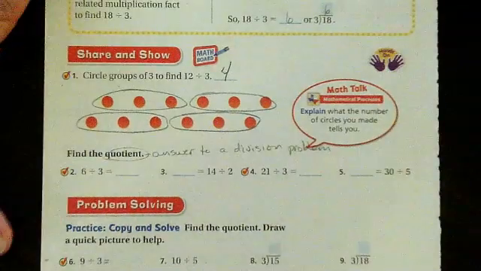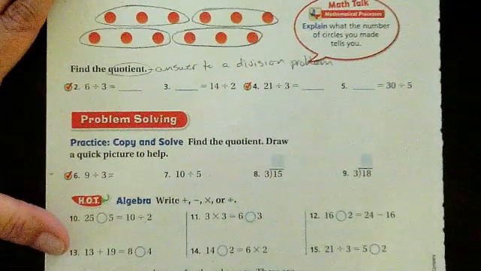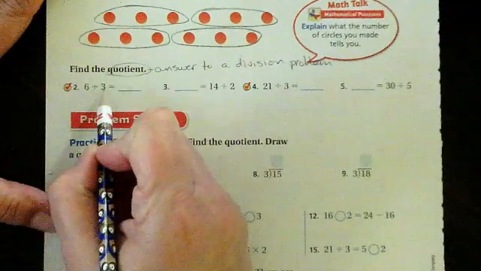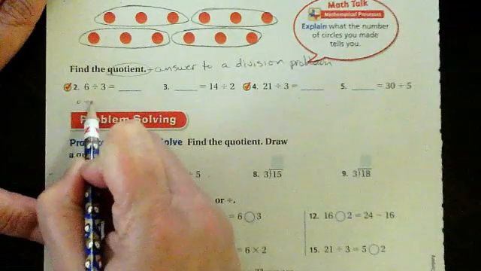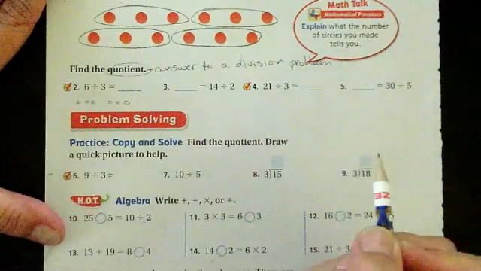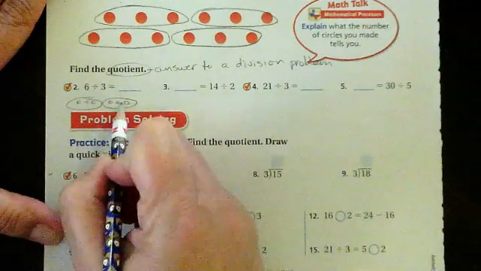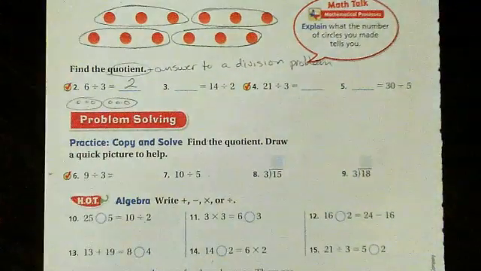We're good. All right, find the quotient. Quotient is an answer to a division problem. So 6 divided by 3. I have 6 dots. I need to put them into groups of 3. I have 2 groups. 6 divided by 3 is 2.